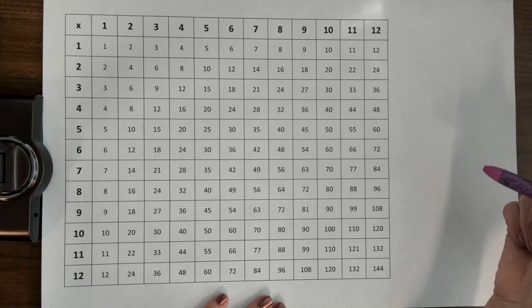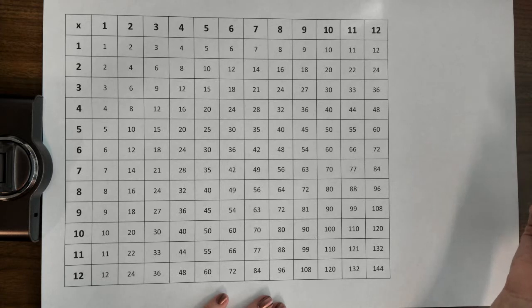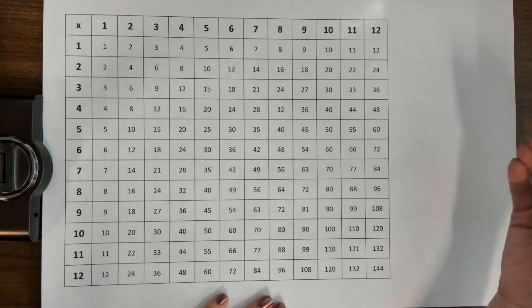So we're looking at a 12 by 12 multiplication chart. That would be appropriate for 4th grade and up. It would not be appropriate for 3rd grade. 3rd grade would use a 10 by 10 multiplication chart. And notice my chart does not have zeros. I want a chart that has 1 through 10 if you're 3rd grade, 1 through 12 if you're 4th and up.